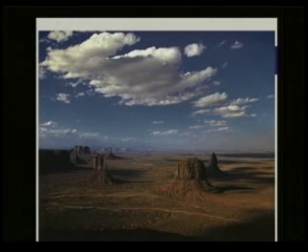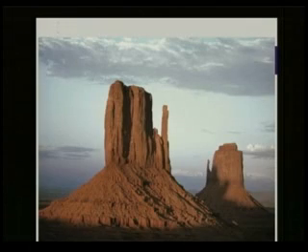Here are several mesas and buttes in Monument Valley National Park. Here we have two buttes, left Mitten Butte and right Mitten Butte in Monument Valley.